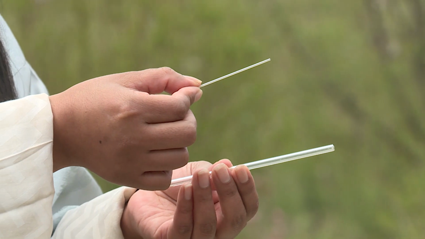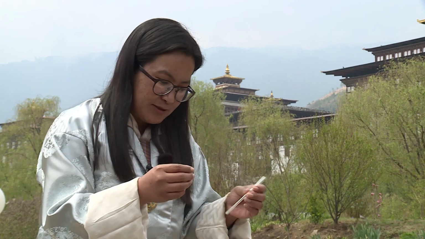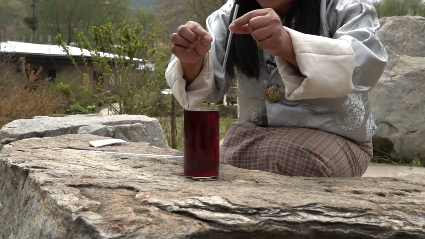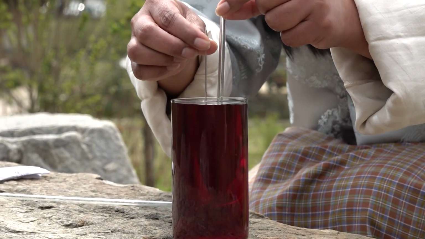Learn more about surface tension from this demonstration. Here I have two capillary tubes. One has a bigger diameter and this one has a very small diameter. Now I'm going to dip both of these capillary tubes inside the liquid, and you will predict to yourself what will happen, and later explain the reason for the observation. I have a colored liquid here and I am dipping the two tubes in this liquid.